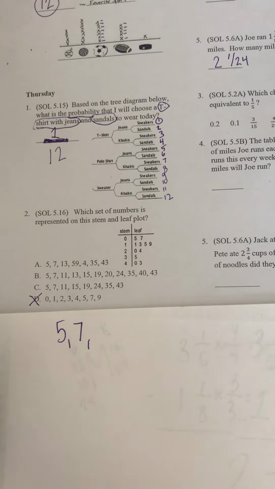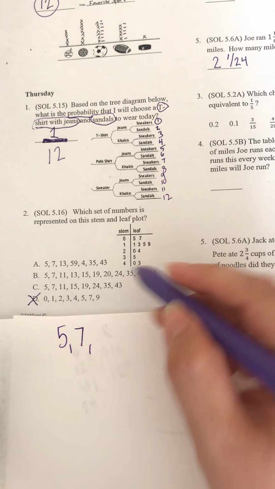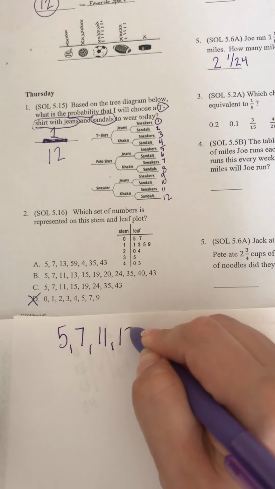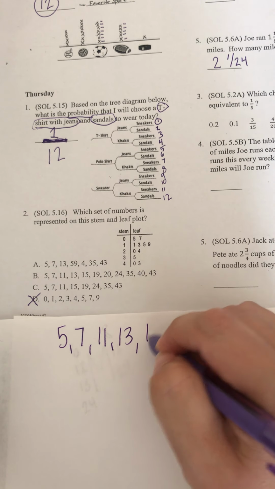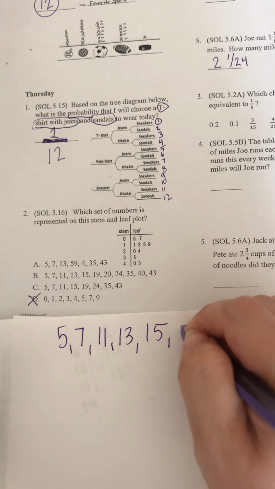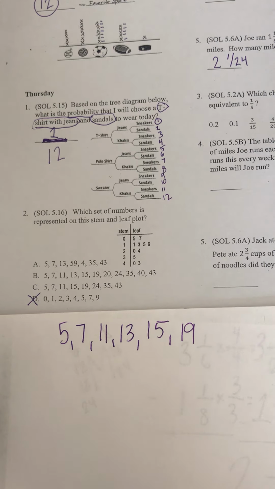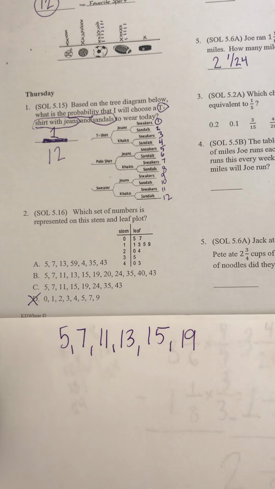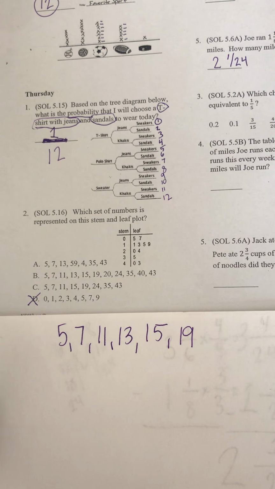Way to go. You already marked out a choice. All right, I'm going to keep going. 1 and 1 is 11. 1 and 3 is 13. 1 and 5 makes 15. 1 and 9 makes 19. Are there any lists that we could mark out now? I see that A is missing 11, 15, and 19. So I'm going to go ahead and mark that out.